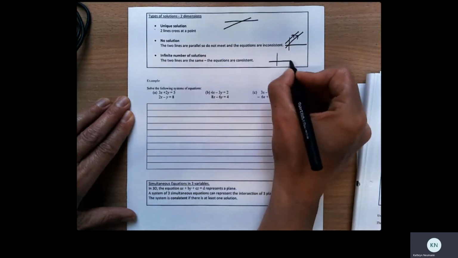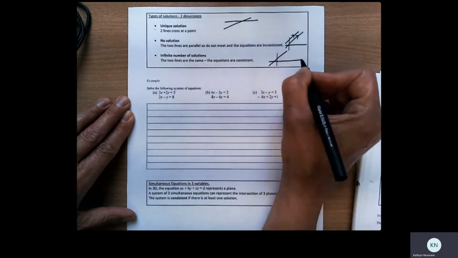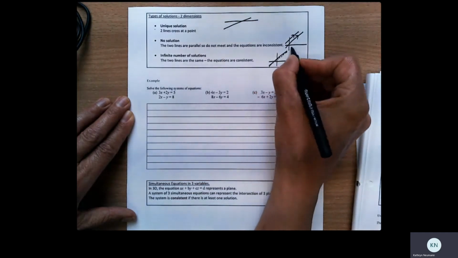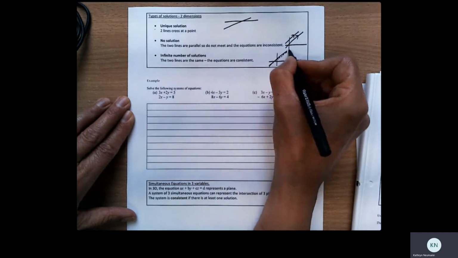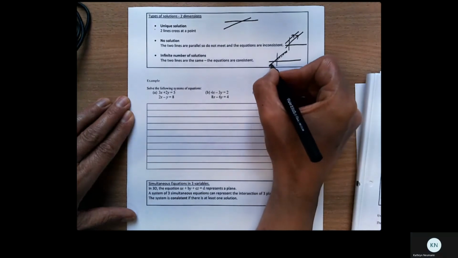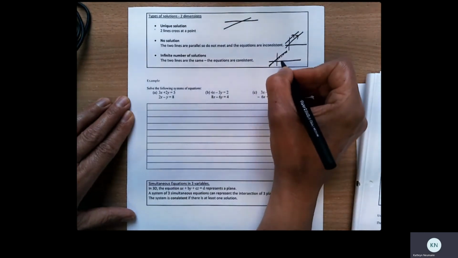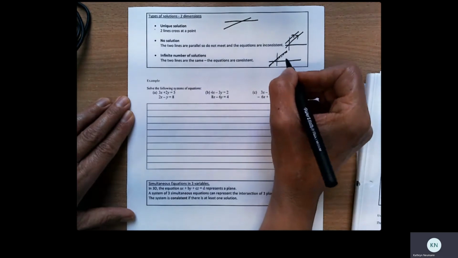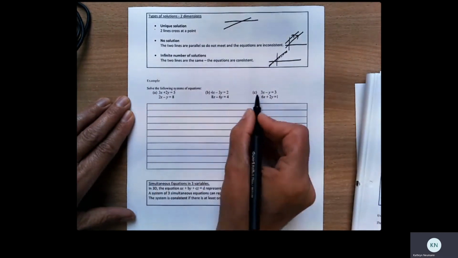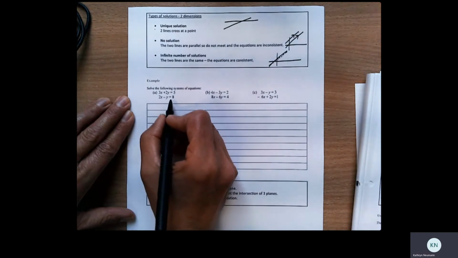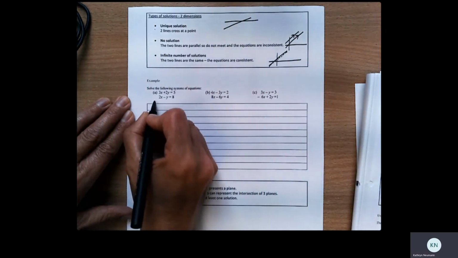Or you might have a system where there's one line and the other line is actually that same line. In which case, there are solutions but there's an infinite number of them. So this system is consistent, but it doesn't have a single solution. So these equations here are just in 2 dimensions, and you could have done this at GCSE.